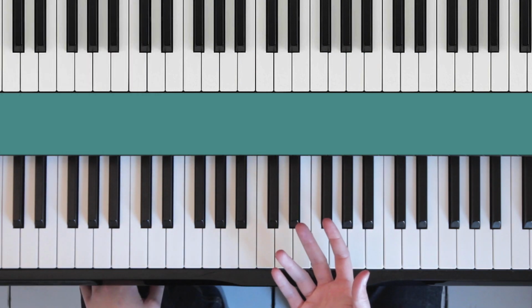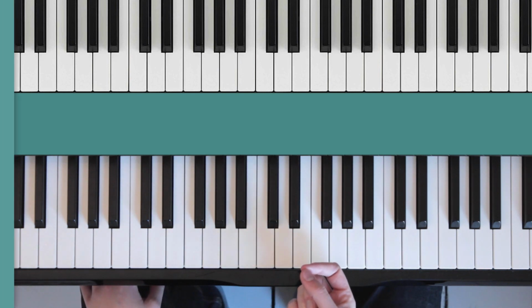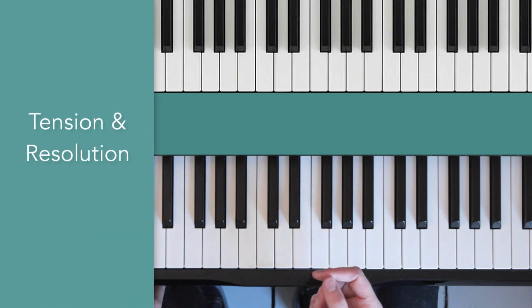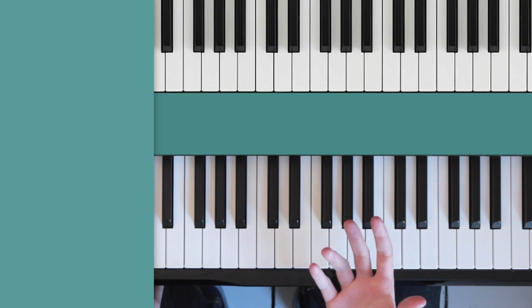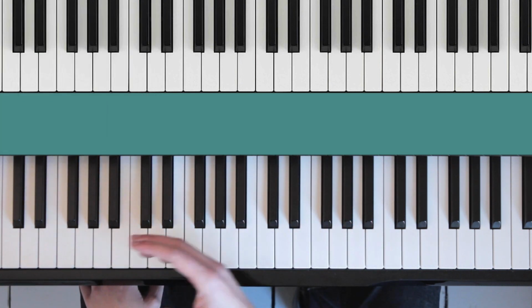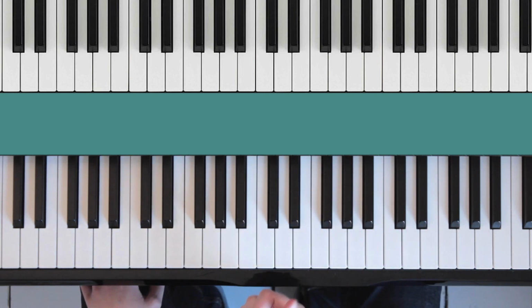I want to add one more thing here, which is about tension and resolution. And that principle in composition and writing anything is really important. It's also important in any other type of art that uses time. So for example, a film, you have a character who starts out and she maybe has an event.